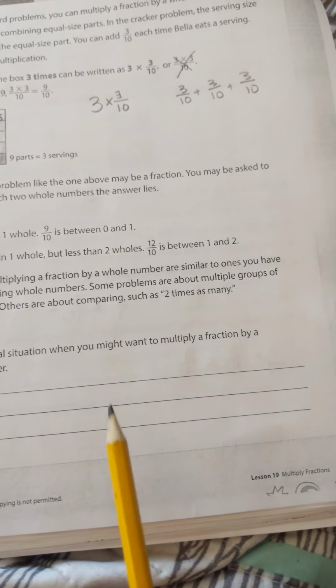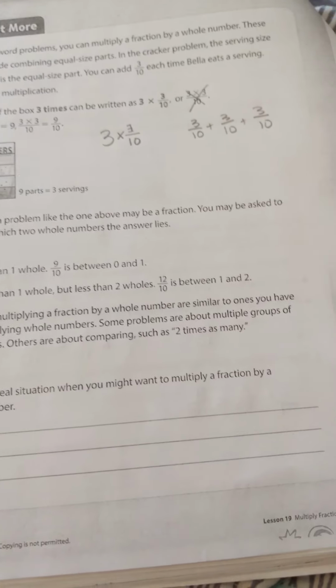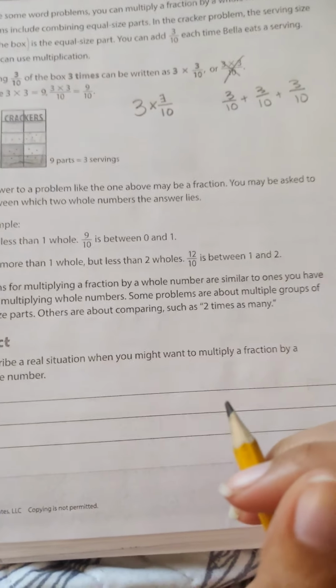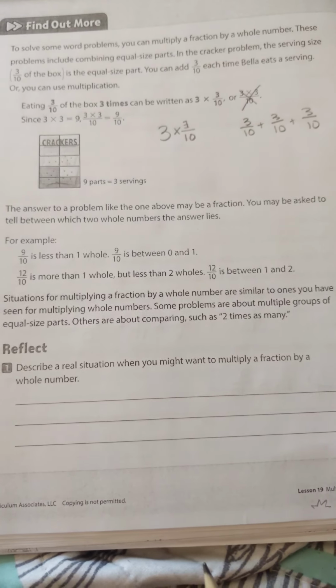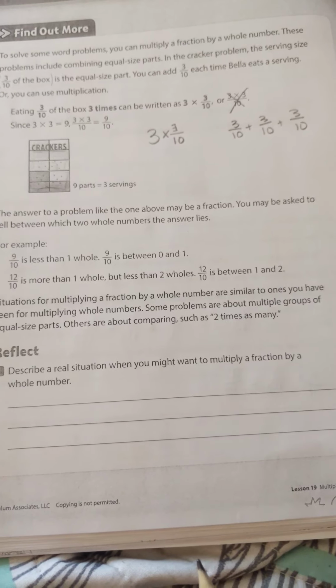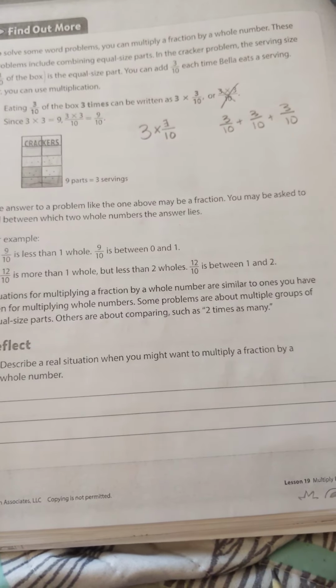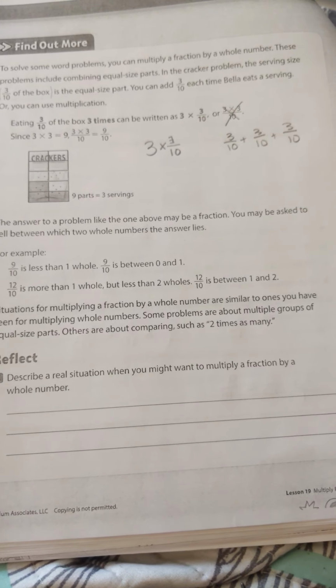Describe a real situation where you might want to multiply a fraction and a whole number. There are an infinite number of answers for this problem. So I'm going to let you decide what you want your real life situation to be where you could multiply a fraction by a whole number. If you're stumped, I will tell you that cooking is a very, very real example.